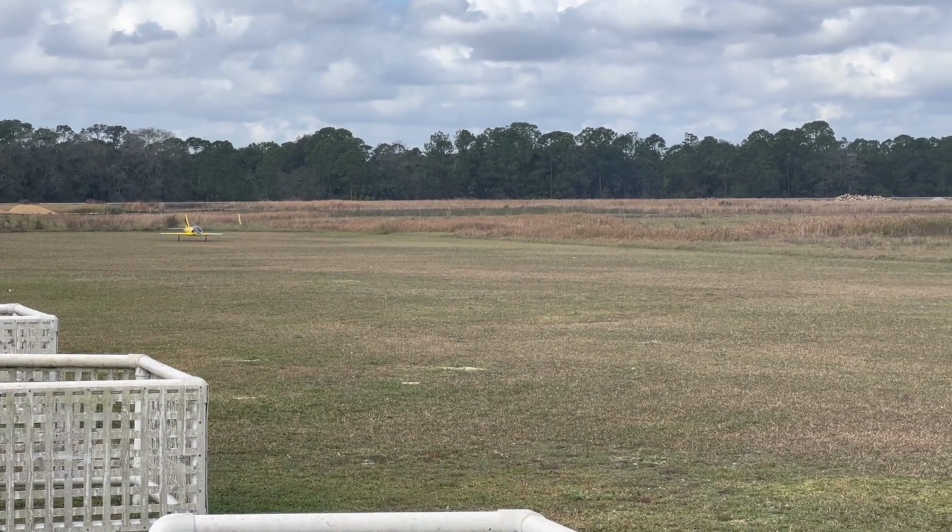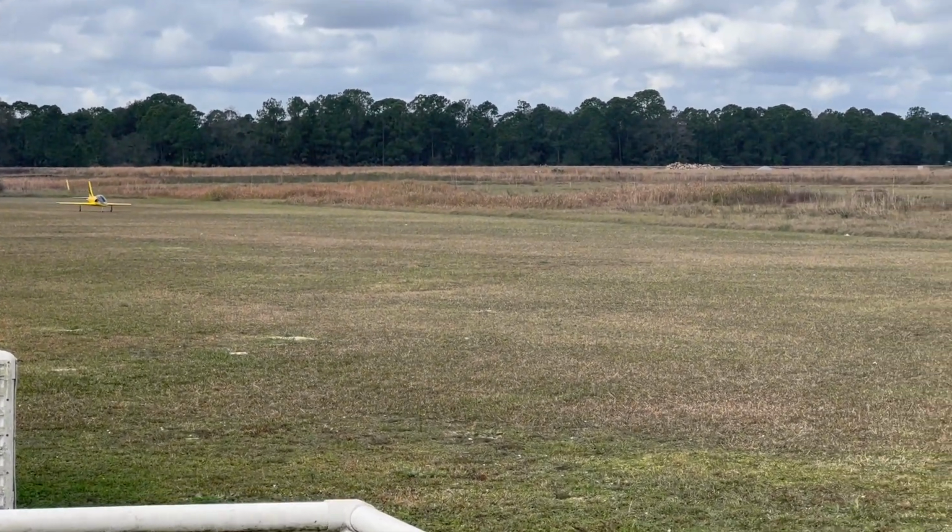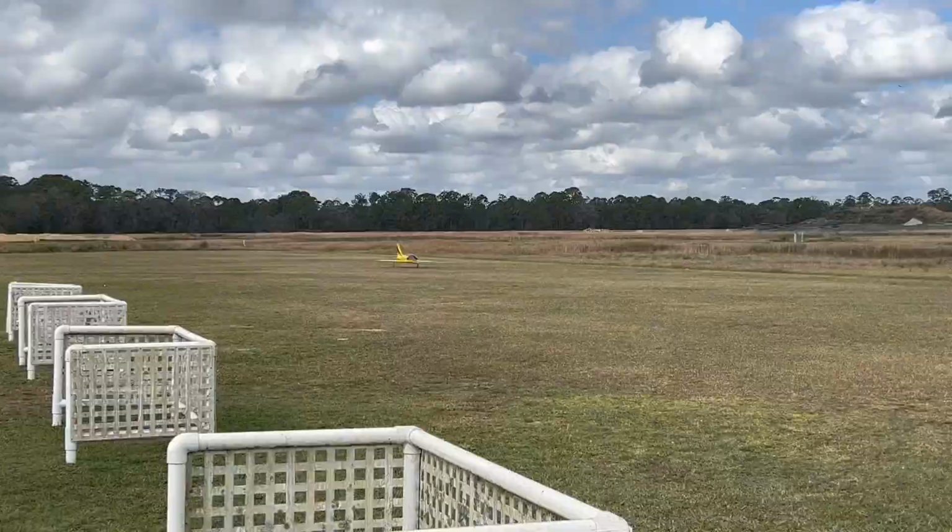And right here you're going to see a bit of a benefit to a bit aft CG, because I'm going to roll it inverted on takeoff.